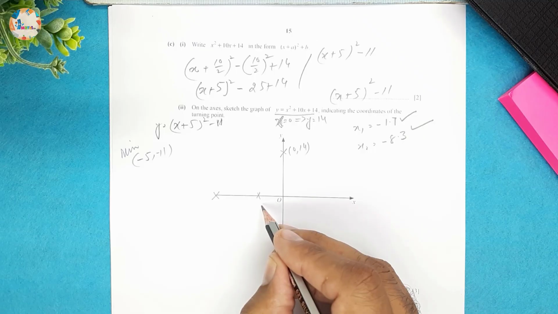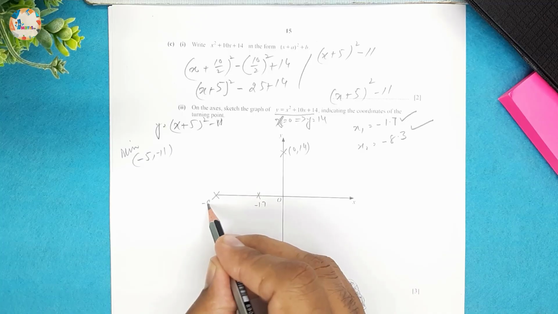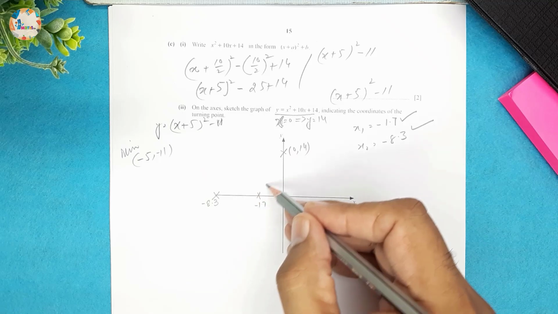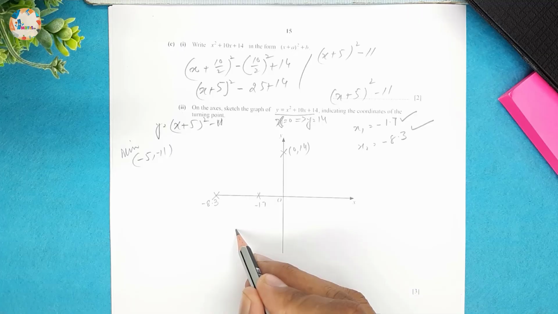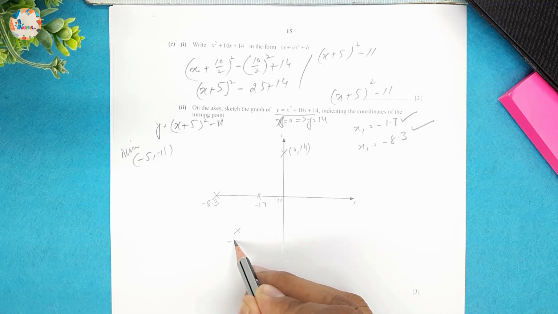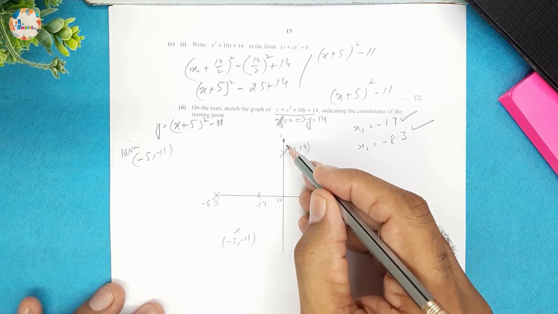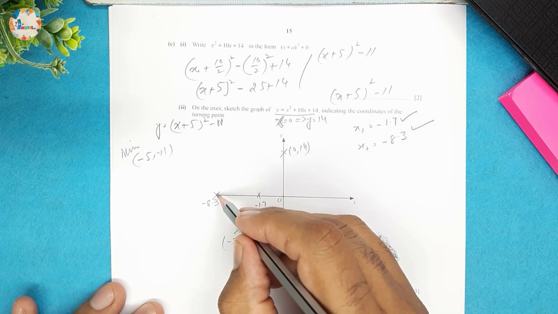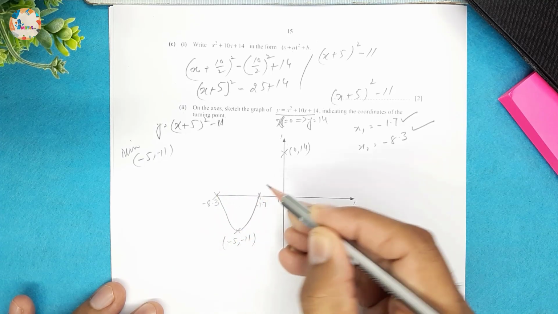This is minus 1.7, and this will be minus 8.3 on this side. The curve passes through these 2 points, and this is the minimum point, which is (minus 5, minus 11). So these will be the coordinates of this. Now we can draw the U-shaped curve. We know that this is a parabola opening upward, U-shaped, and the U-shape will be like this one.